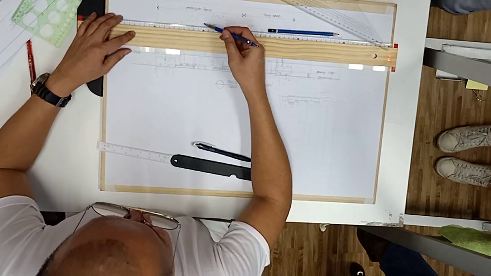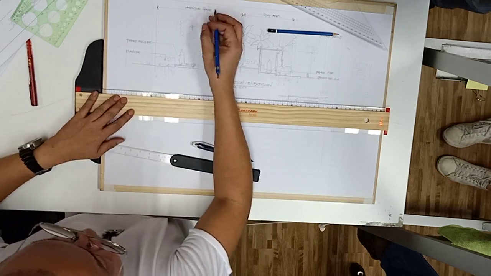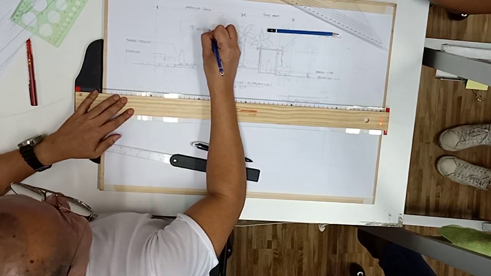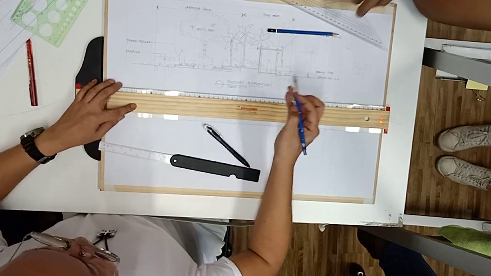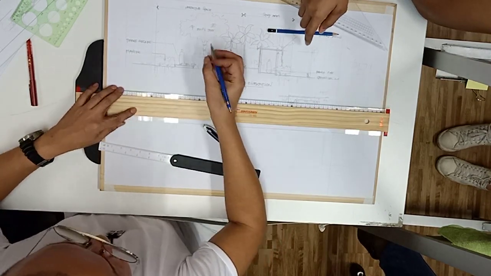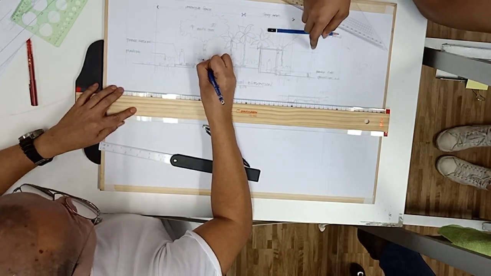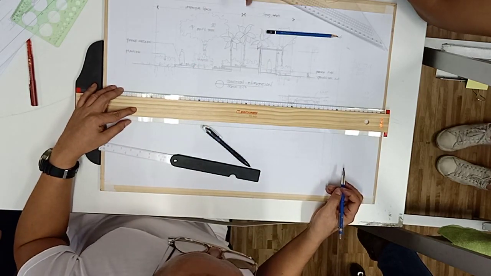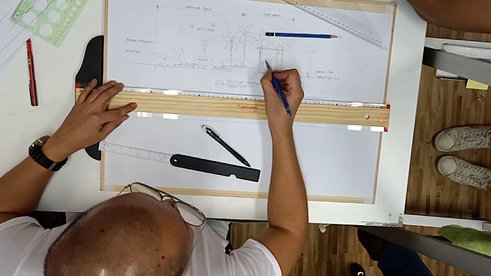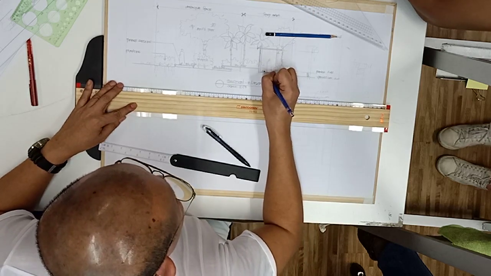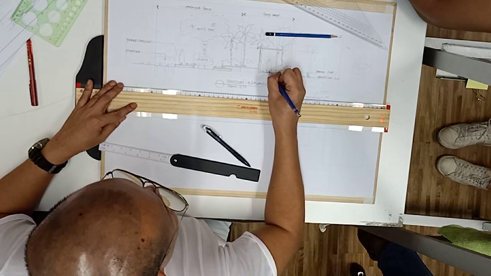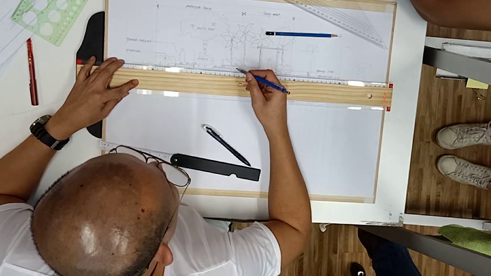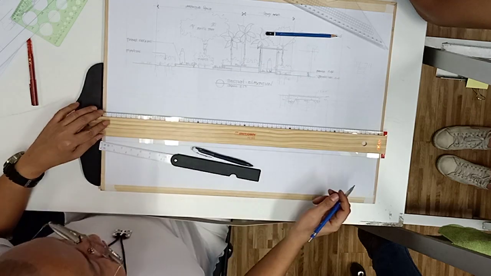Then after that, you can put here existing tree. You can put here planting. So just keep on adding. Yes, this one is also elevation 0.3. Then this one becomes like that.